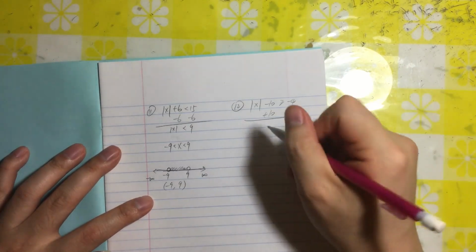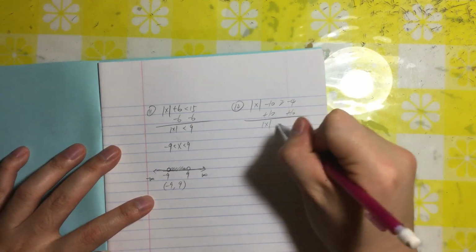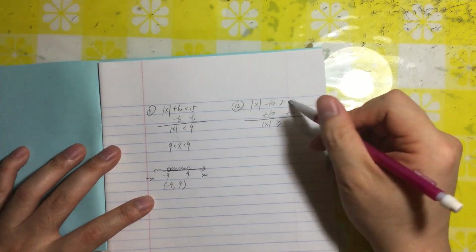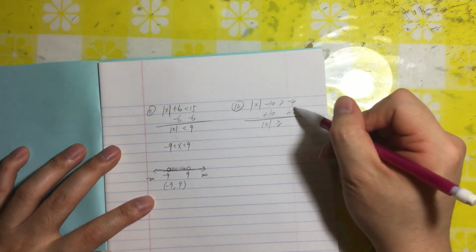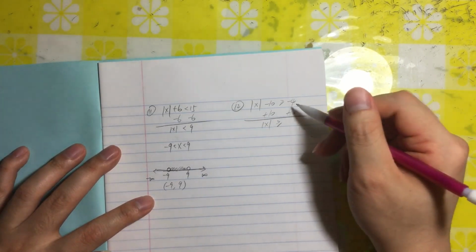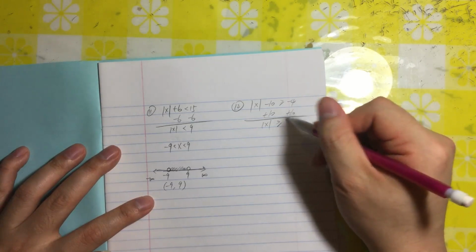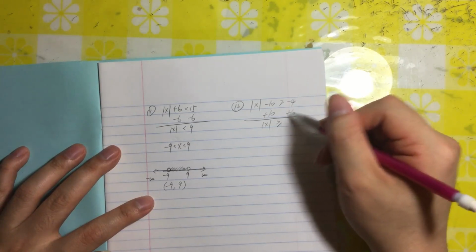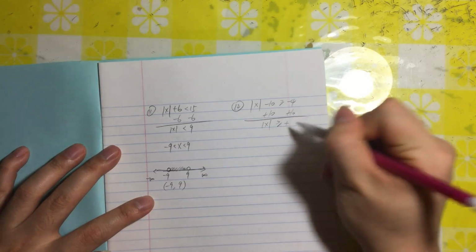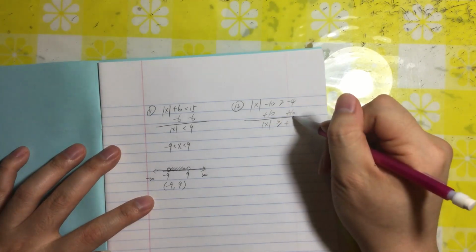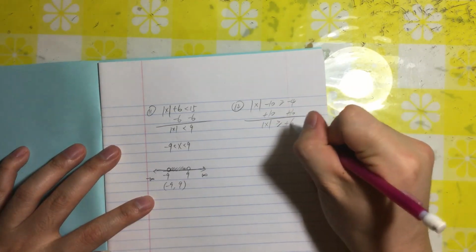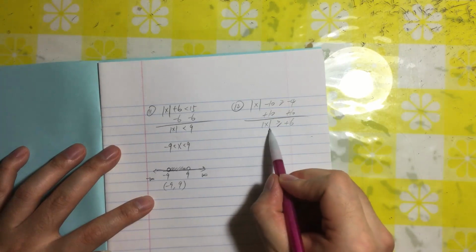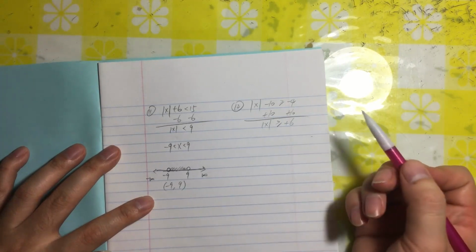If I add 10 to both sides, absolute value of x is greater or equal to negative 4 plus 10. Well, we're adding two numbers with different sign. Keep the sign from the number with larger magnitude. Here, positive 10 has larger magnitude. Keep positive sign, and then subtract the magnitude. 10 minus 4 is 6. So absolute value of x is greater or equal to 6.